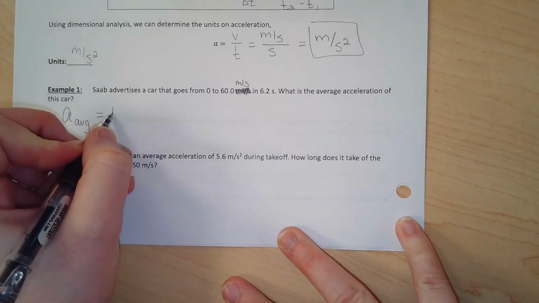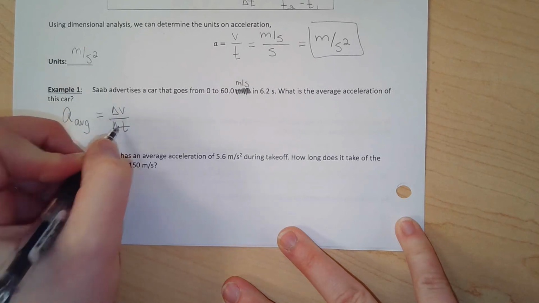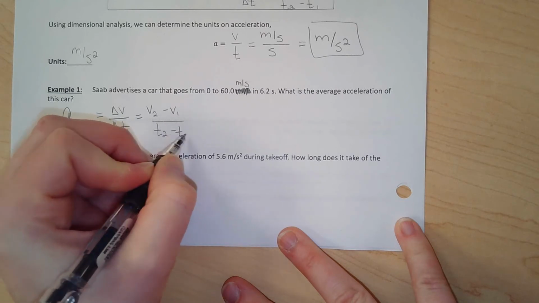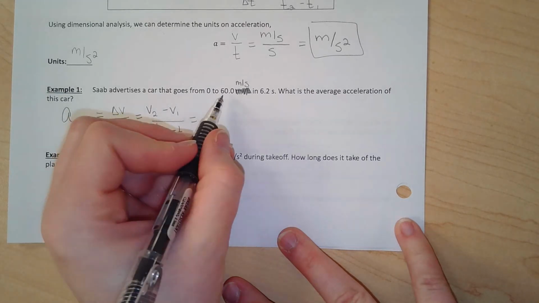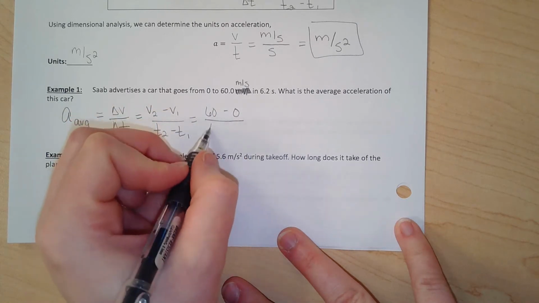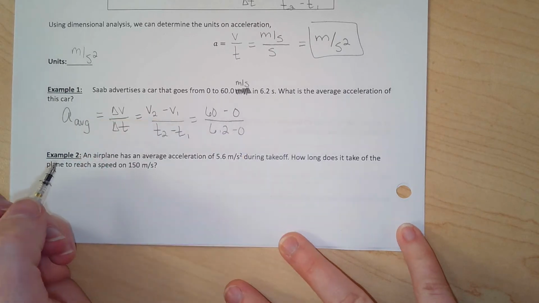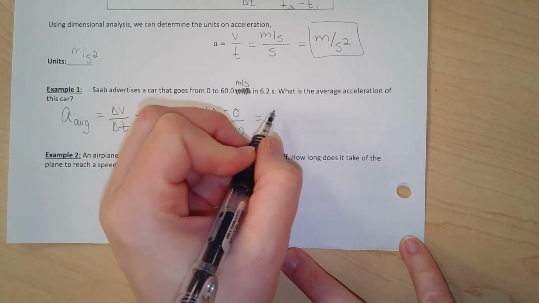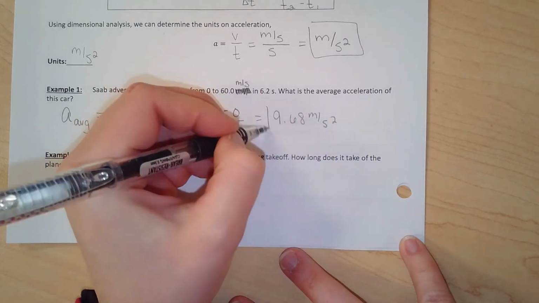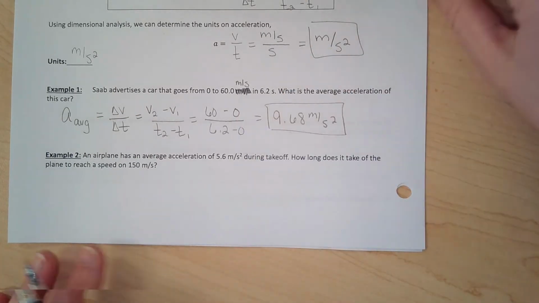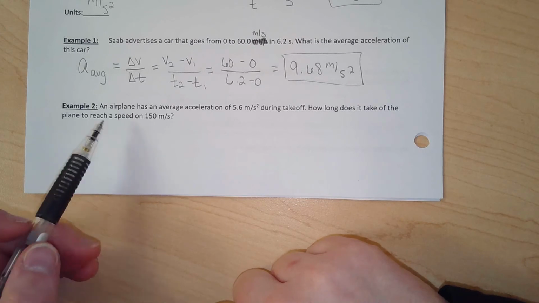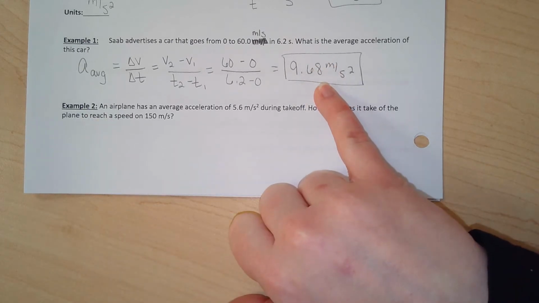All right, so we have delta v over delta t. Working it out, we have v2 minus v1 over t2 minus t1. So v2 is the final velocity, 60, minus v1, original velocity, and time 2 is 6.2, and the beginning of the problem was 0. So we end up with 60 over 6.2, which is 9.68 meters per second squared. I know I'm not following the 4 significant figures thing right now just because I've already done the notes and we can work on that a little more in class. This is just what my answer key has over here, so we're just going to go with it.